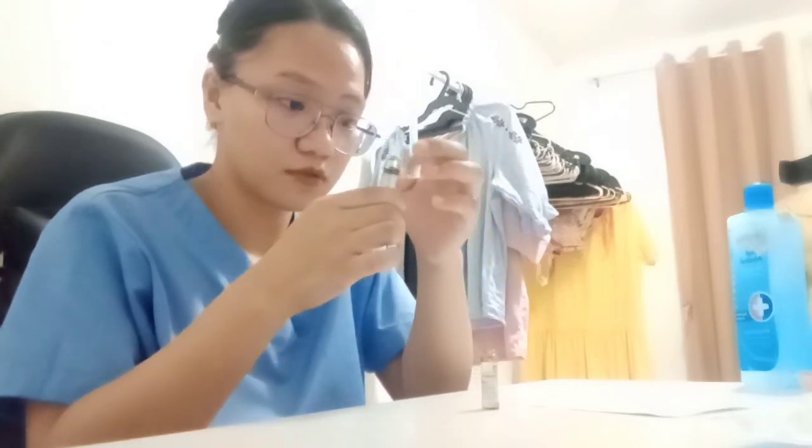Carefully, do not touch the rim so that there would be no contamination. Next is to expel the excess air from the syringe. So here is the 1 cc.